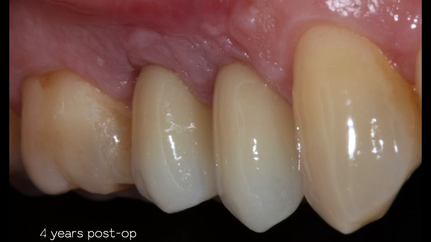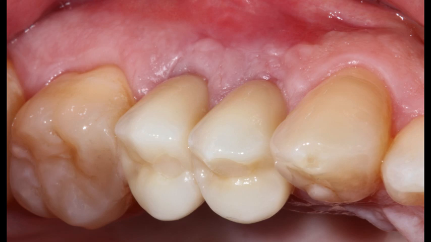I've started doing socket shield and partial extraction therapies around 11 years ago. So before that, I wouldn't be able to solve this case in this so simple and straightforward and comfortable way for my patient. And that's quite a plus, I would say.